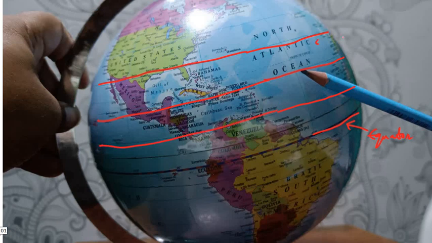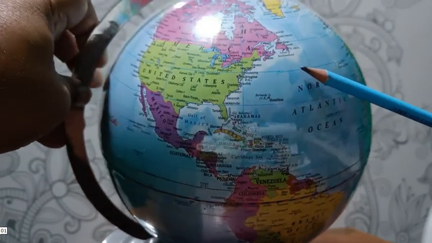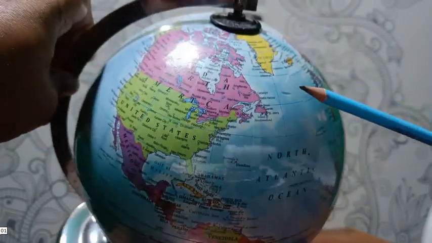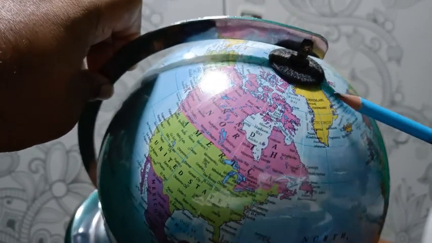They are together all known as parallels of latitude. See, another one over here, and so on and so forth. This is 30 degree, this is 40 degree, next 50, 60, 70, and this one is 80 degree latitude.